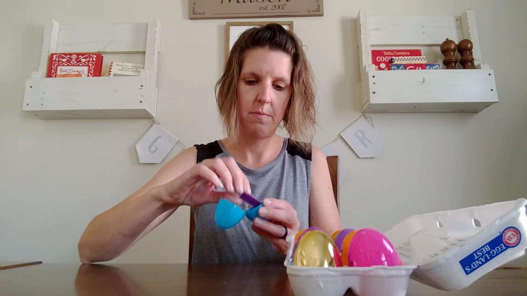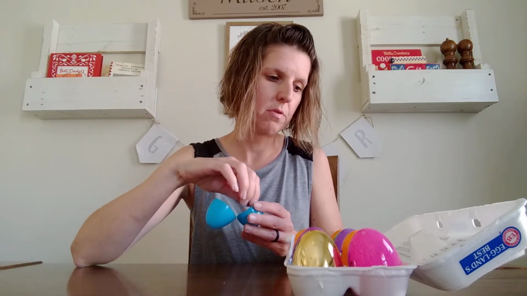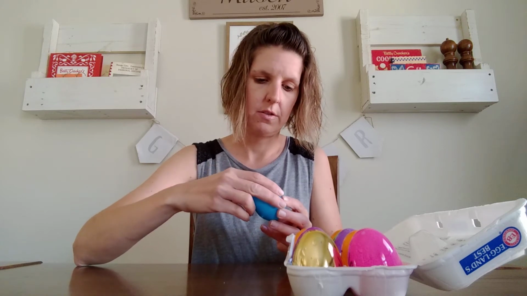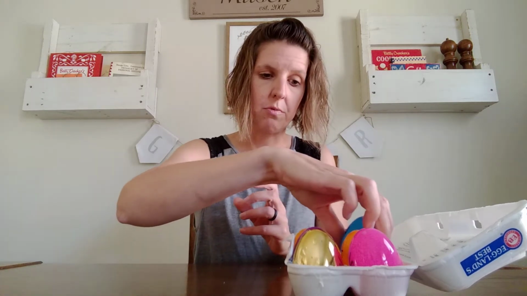Let me look at number 4. I have number 4. I open it up, and I have a piece of purple cloth. Why do I have a piece of purple cloth? Now this one isn't specifically talked about in our story, but the purple cloth represents a purple robe. They put a purple robe on Jesus. So remember that purple meant royalty in those times.